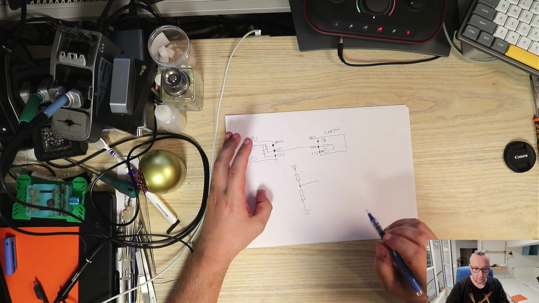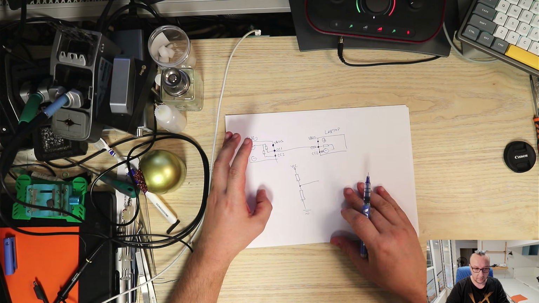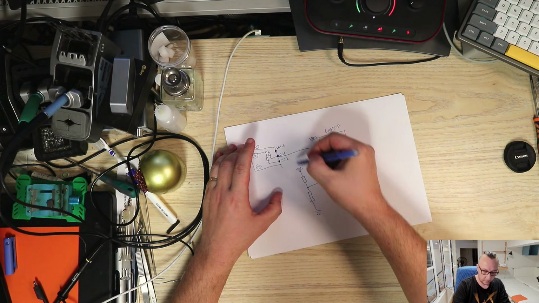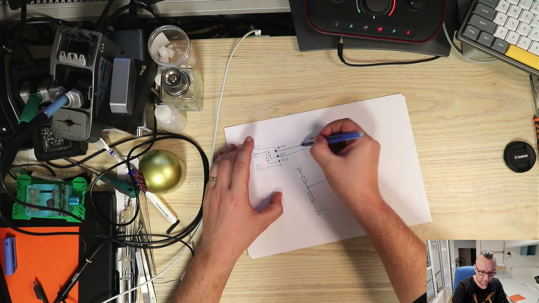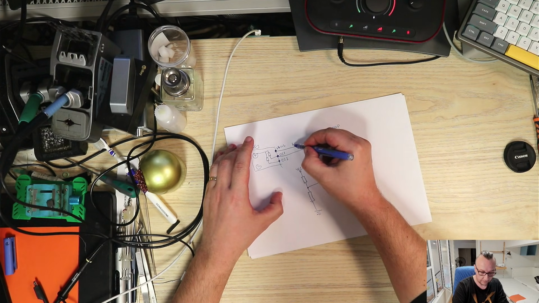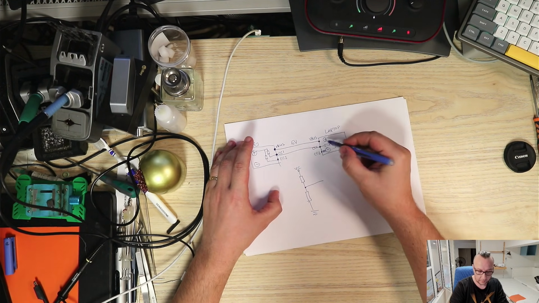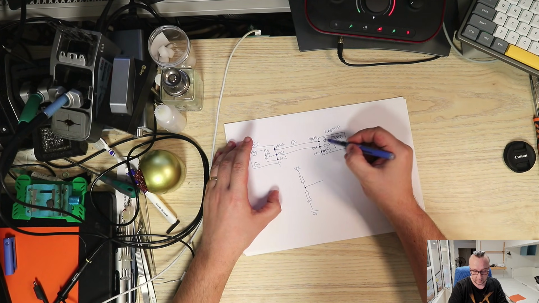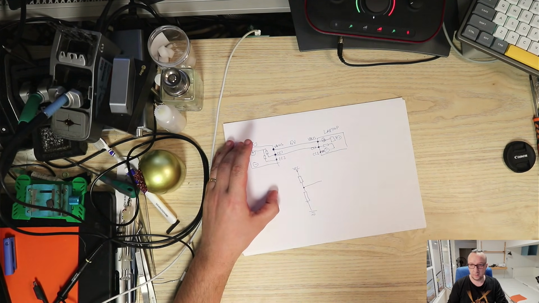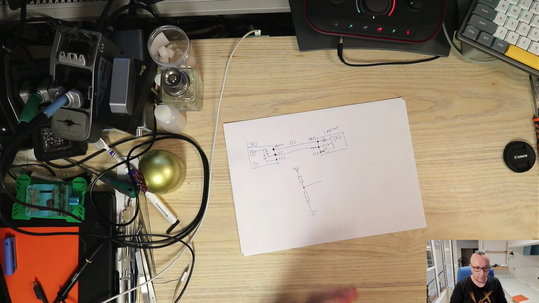Only after this detection does the charger apply 5 volts to VBUS. So the moment it detects that the line dropped, it will send 5 volts on VBUS, so that our PD controller will take some voltage and be powered up.